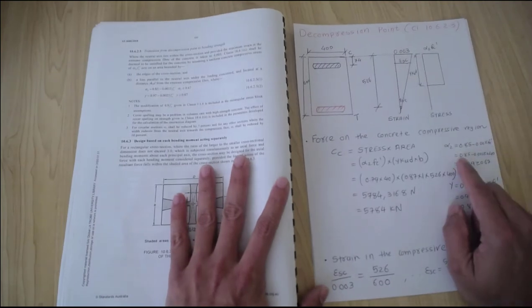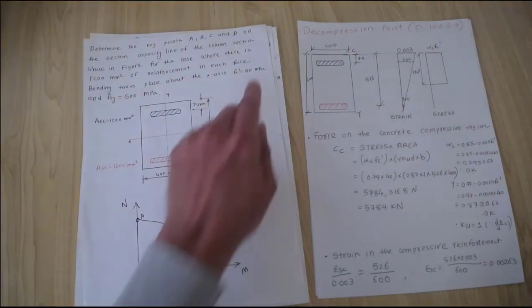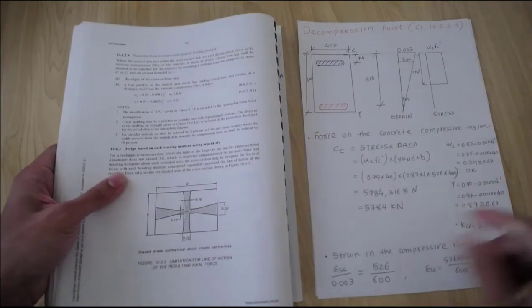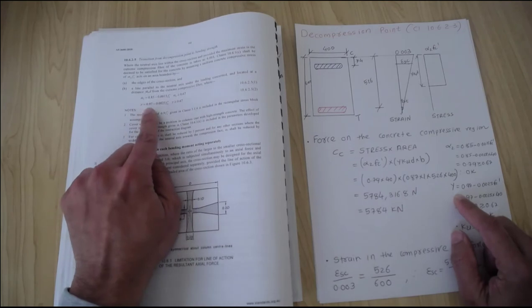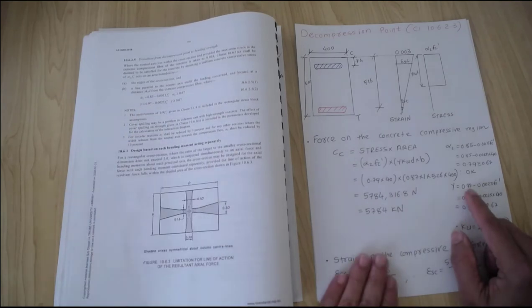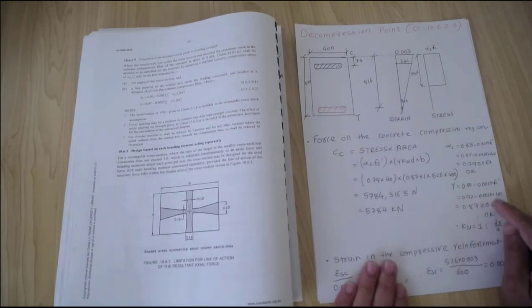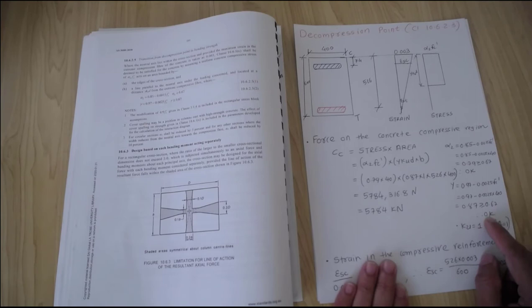Now in this case I can just work it out: 0.85 take away 0.015 times 40. The 40 is the concrete compressive strength given in the question, 40 megapascals. Substituting that gives me 0.79, which is greater than 0.67, therefore it is okay. Now this gamma equation is also given in this clause: 0.97 take away 0.0025 times f'c. Substituting f'c as 40 megapascals gives me 0.87, which is greater than 0.67, so therefore it's okay.